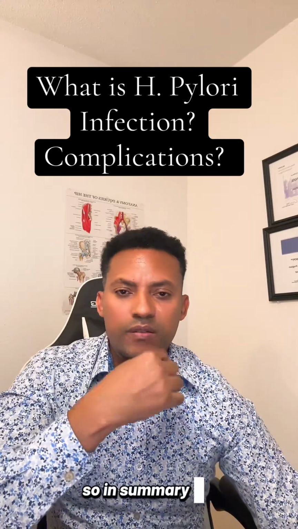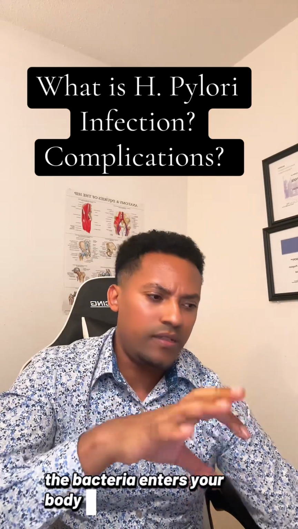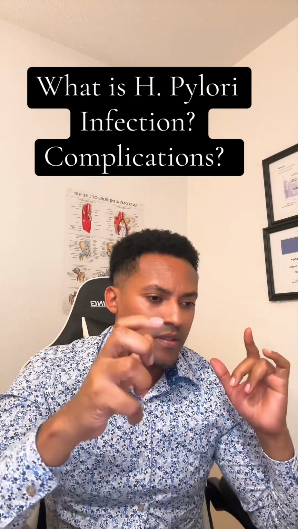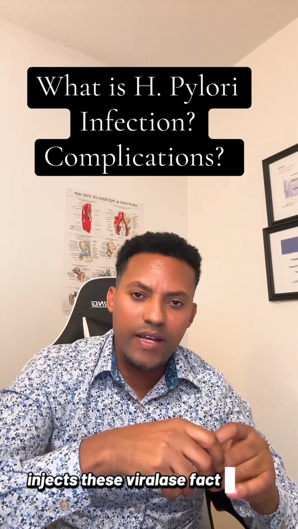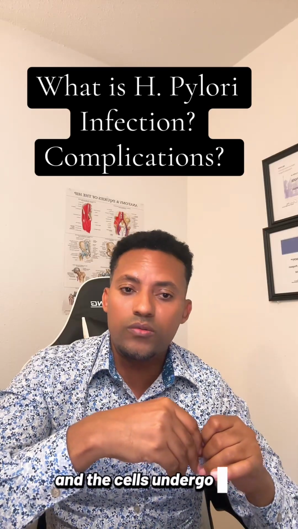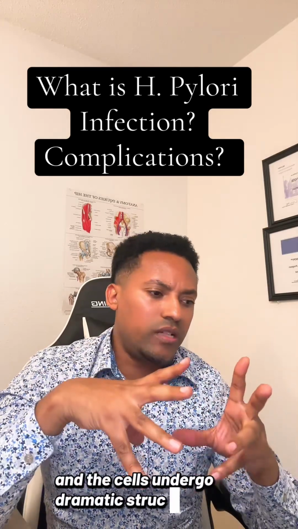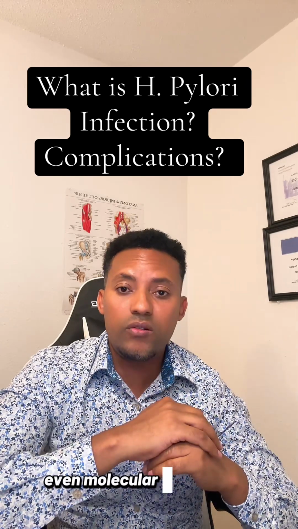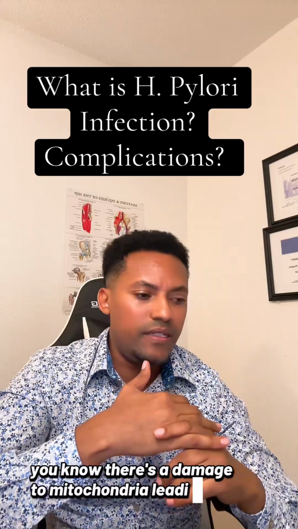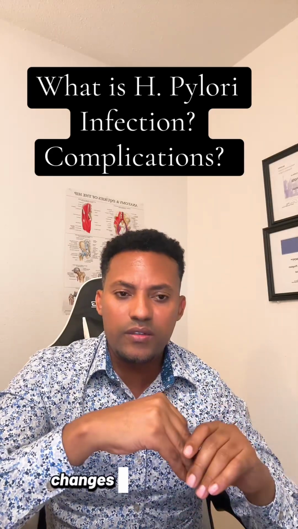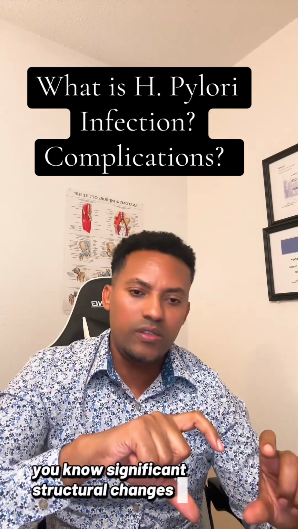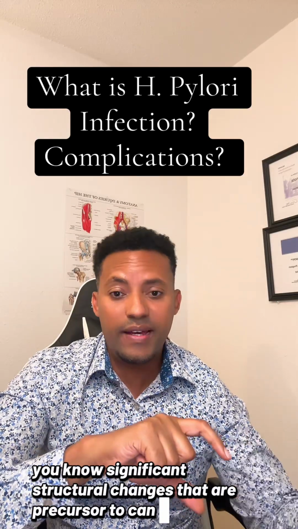So in summary, the bacteria enters your body, binds to the cells, injects these virulence factors into the cells, and the cells undergo dramatic structural, even molecular changes. There's damage to mitochondria leading to DNA changes, and cells also undergo significant structural changes that are precursors to cancer.